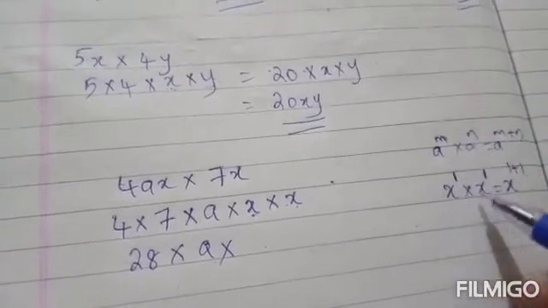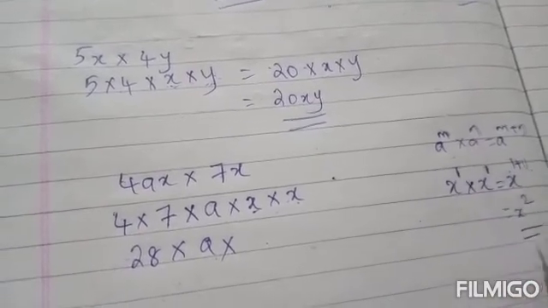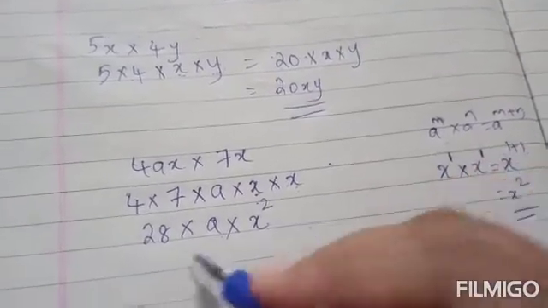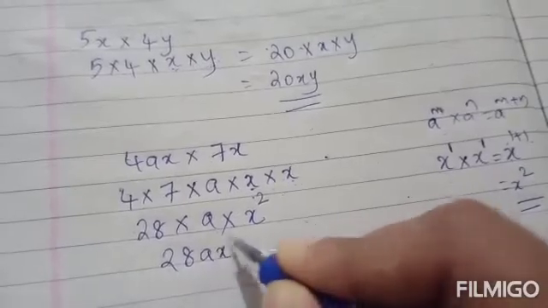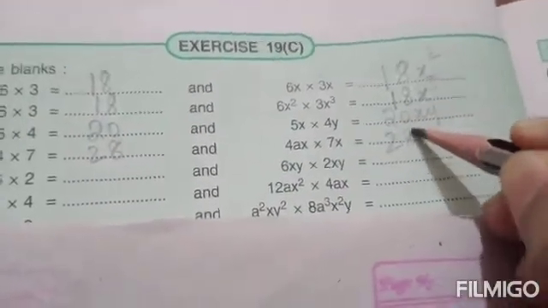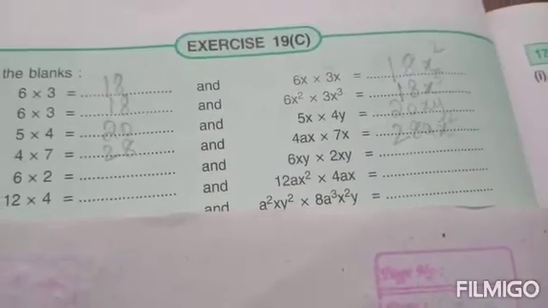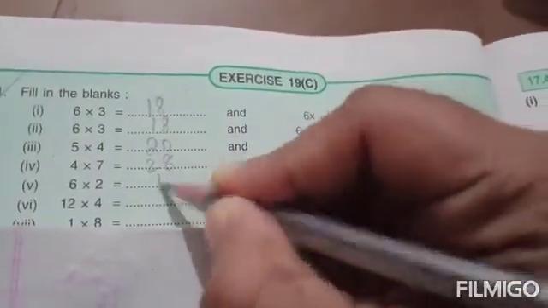So x raised to 1 into x raised to 1 is x raised to 1 plus 1, that is x raised to 2. Okay, so here you can write x raised to 2. So 28ax square. This is the answer. So you can write there 4ax into 7x, it is 28ax square.